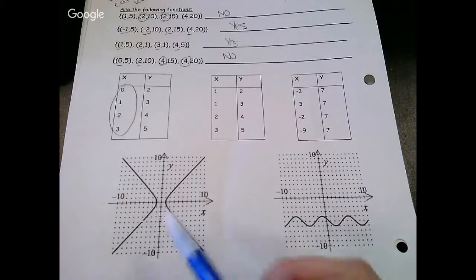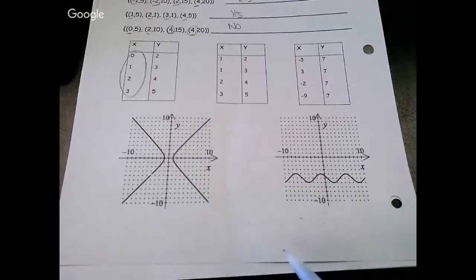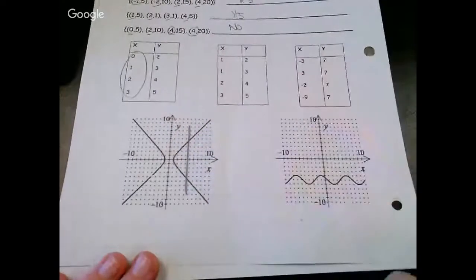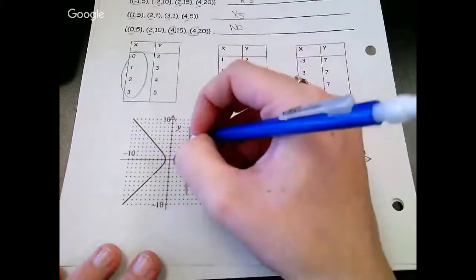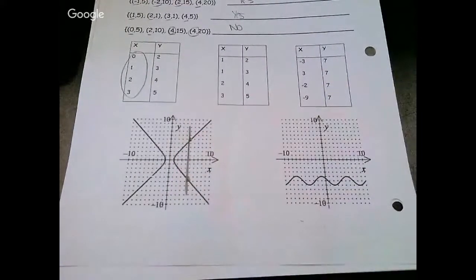All right, welcome back. Let's look at these two graphs now. We have this one and this one. Now remember, if an x value can't repeat, that means that we cannot have our function touch any vertical line more than once. If it does, then it is not a function. Right?